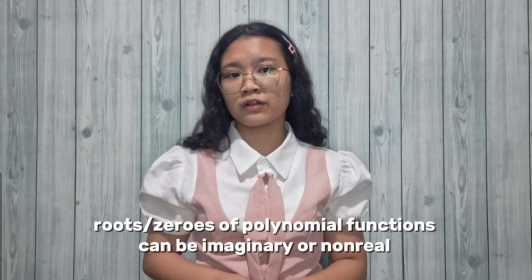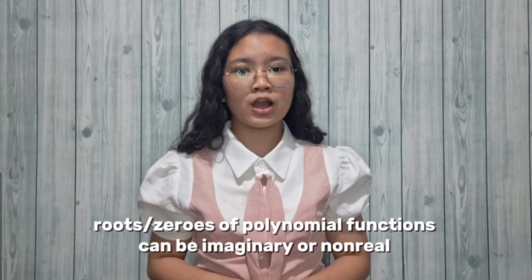Now, you may be wondering, shouldn't the graph cross 3 times? The degree of the polynomial is 3, right? Shouldn't that tell us about how many solutions there are to a function? Sometimes, the roots or the zeros of polynomial functions can be imaginary or non-real. For this function, the other 2 I didn't mention aren't real, so they won't cross the x-axis.